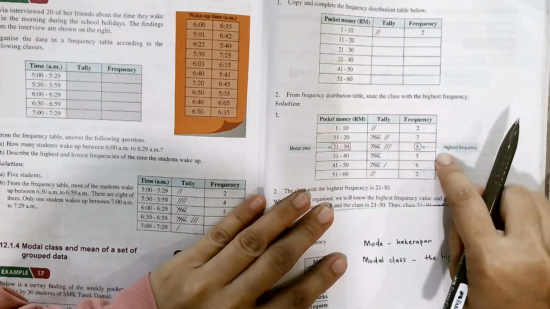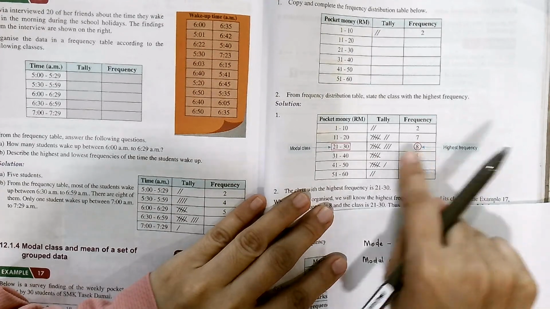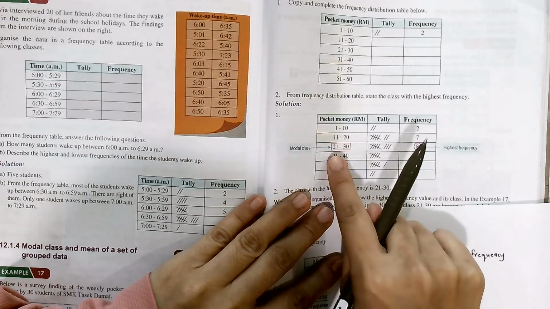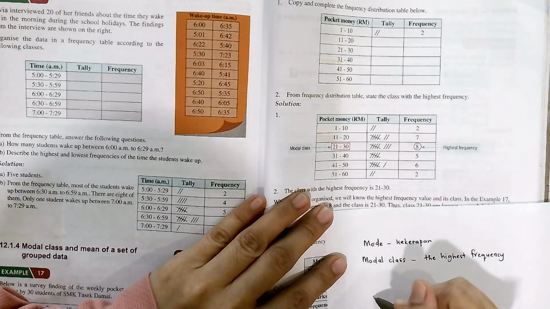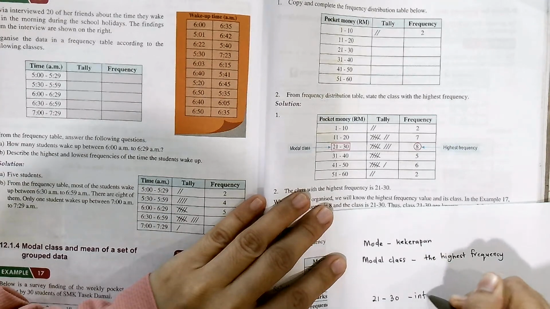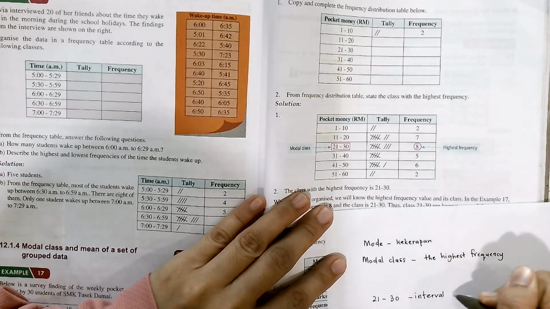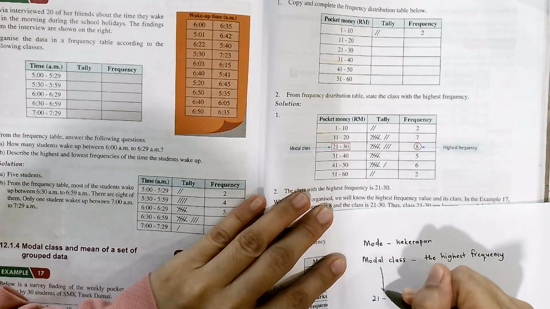So kalau kita tengok dekat interval kelas, 8 ini berada pada kelas interval 21 hingga 30. So 21 to 30 interval kelas ni, we call it as modal class.